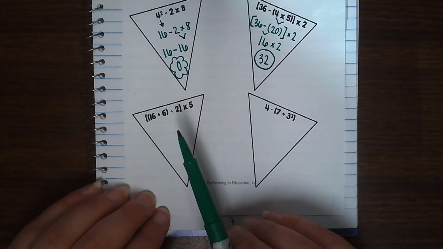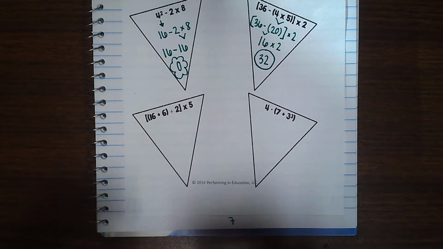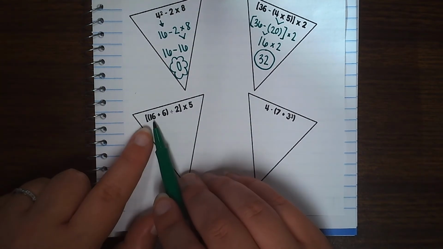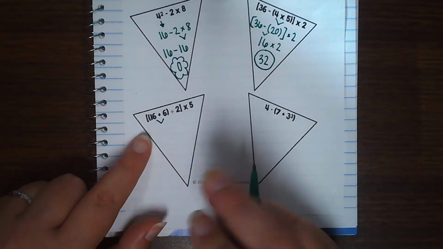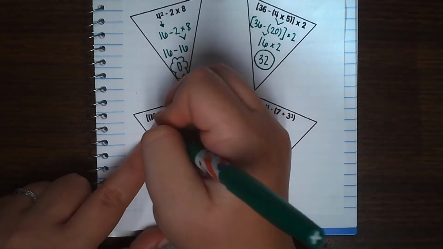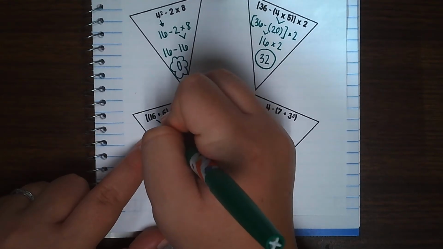All right. Next one, again, we have parentheses and brackets. So we're going to go from the inside out. We've got 16 plus 6 inside of our parentheses. 16 plus 6 is 22. Bring everything else down.